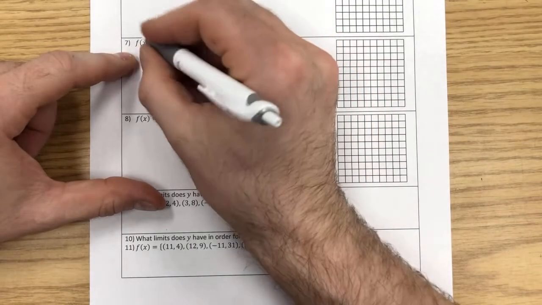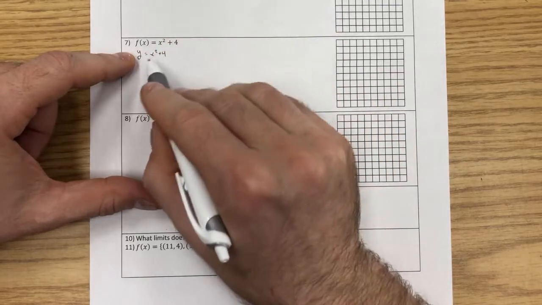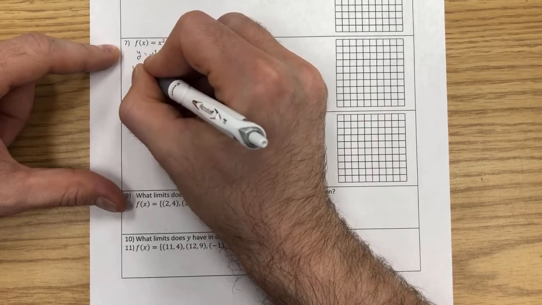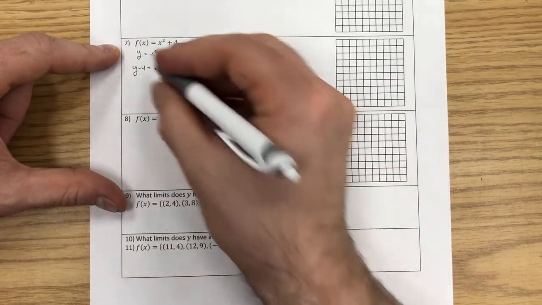So we know that we're going to swap our variables. We know I'm going to end up solving for x right here, which means I'm going to have to subtract 4. So y minus 4 is x squared. And then I'm going to take the square root of both sides.